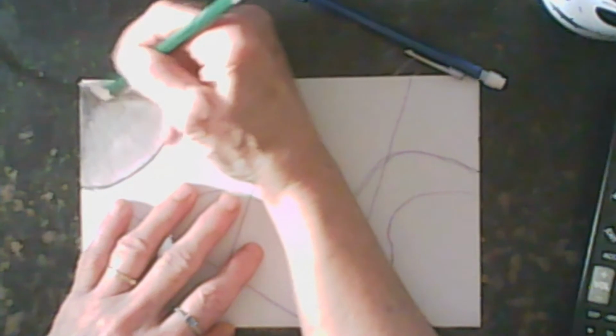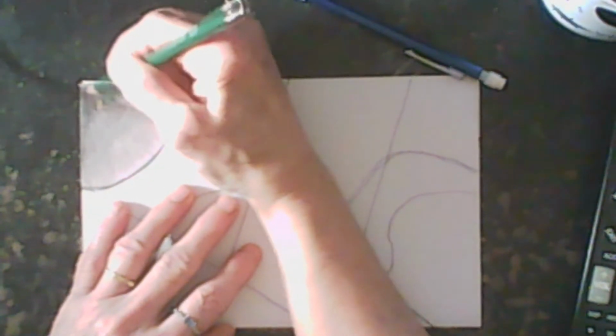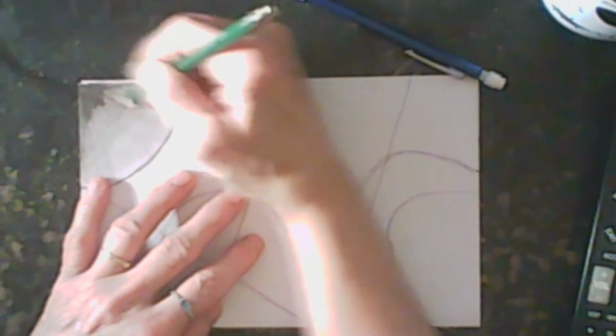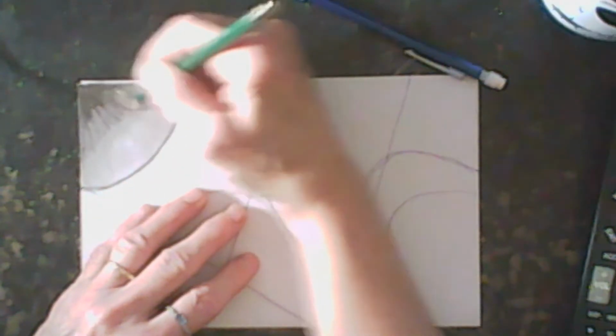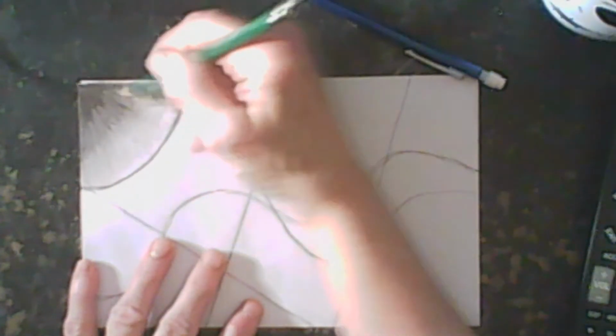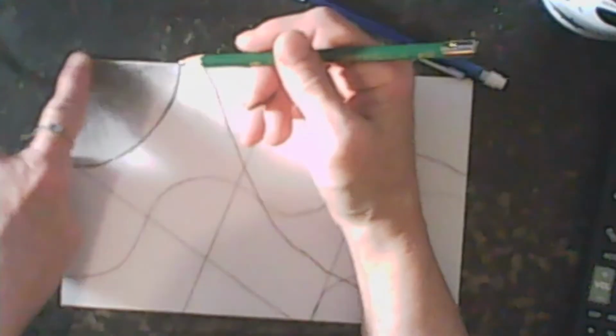Okay, now since I came up, here's my darkest value. And I might want to go over it again just to make it a little bit darker, because we want the darkest value at one side, and then we want it to get lighter as it gradiates towards the other side. Just a little bit darker. Okay, so now we have one value scale, one gradient value going in this direction from dark to light.